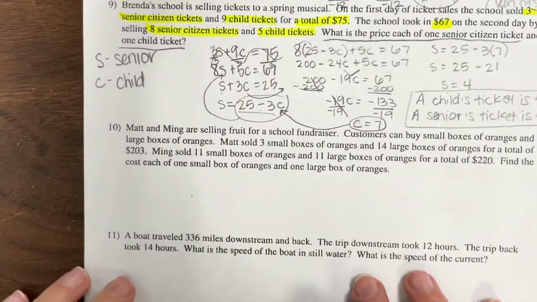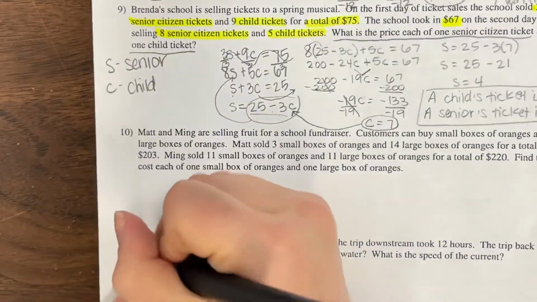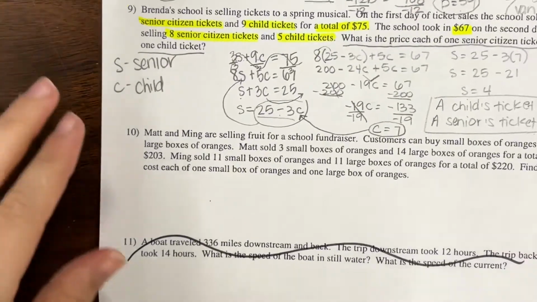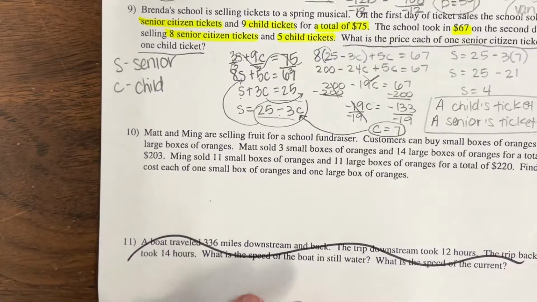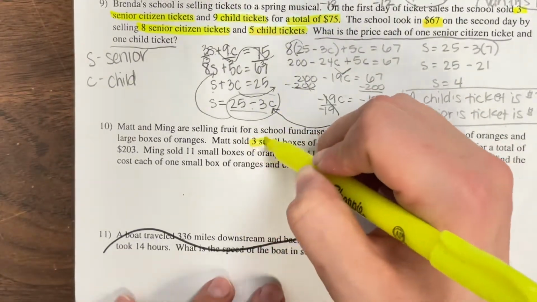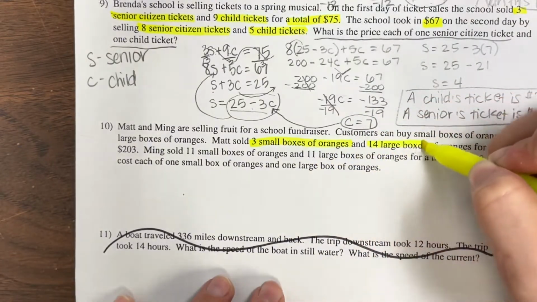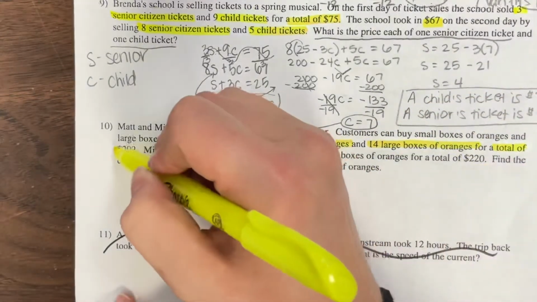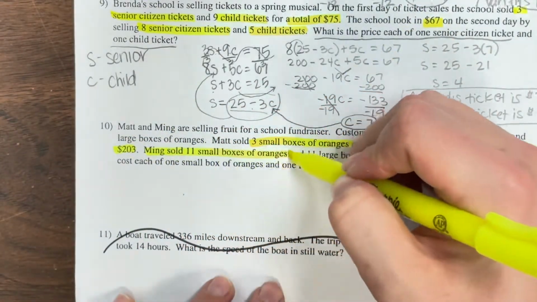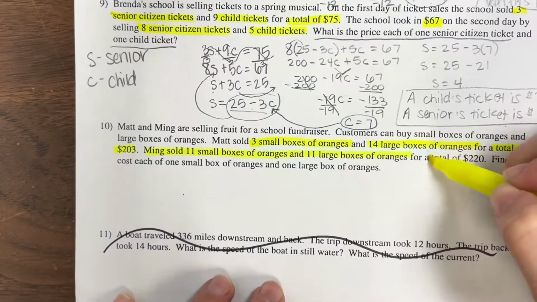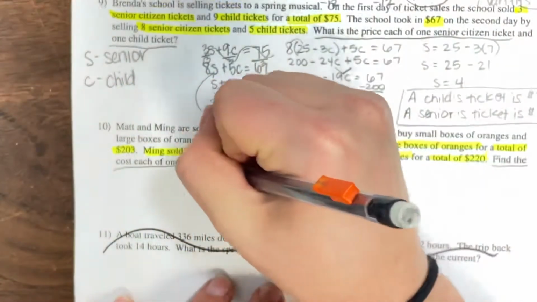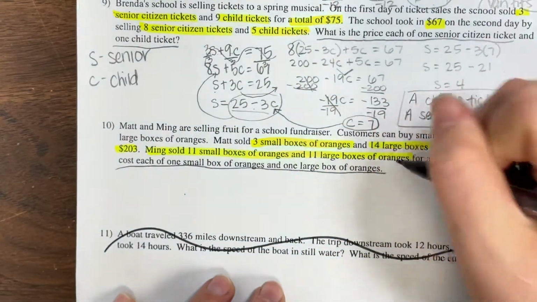All right, last one, because we do not have to do number 11. Okay, Matt and Ming are selling fruit for a school fundraiser. Customers can buy small boxes of oranges and large boxes of oranges. Matt sold 3 small boxes and 14 large boxes for a total of $203. Ming sold 11 small boxes and 11 large boxes for a total of $220. Find the cost of each 1 small box and 1 large box.